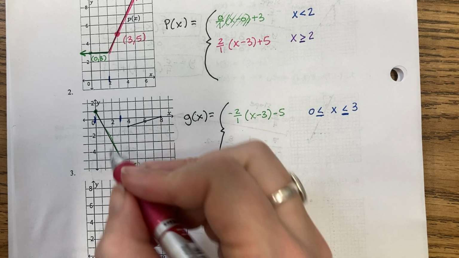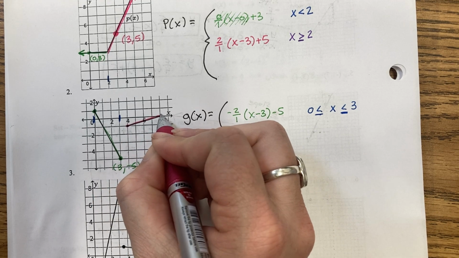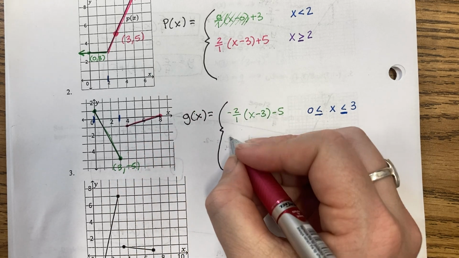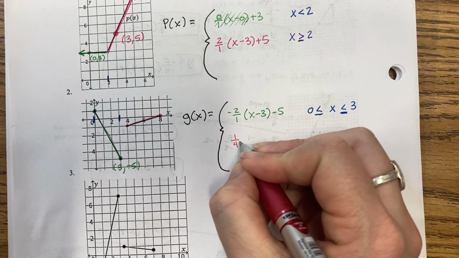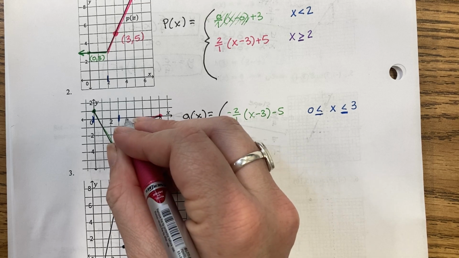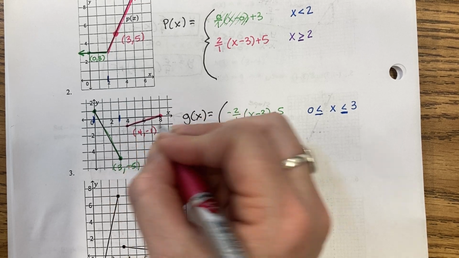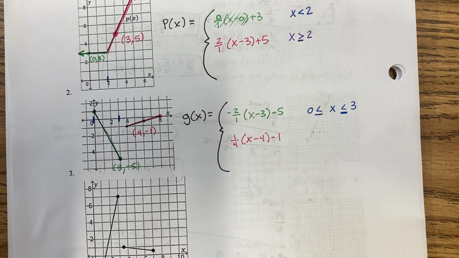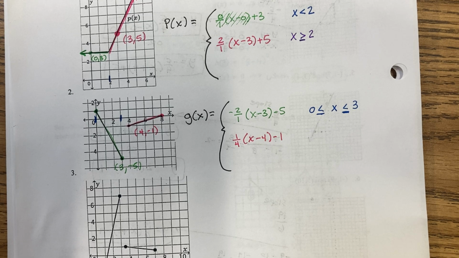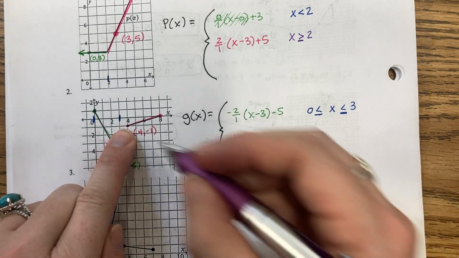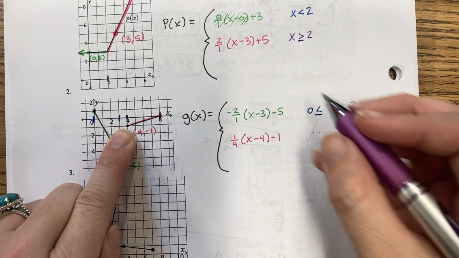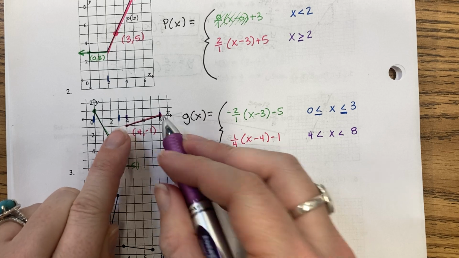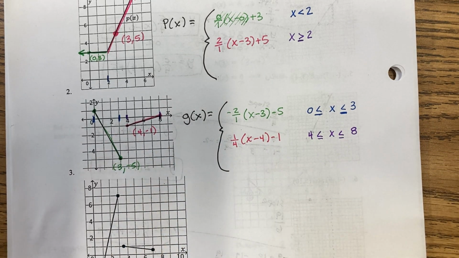Next piece, closed dot, it's going up 1 over 1, 2, 3, 4, up 1 over 4. I can pick any point I want. I'm going to pick 4, negative 1, and say that x is minus 4, minus 1. Then I define where it's between. It's between 4 and 8. And they are closed dots on both, so they will be equal.